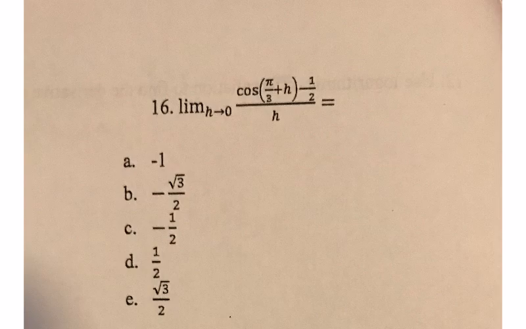For number 16 in the sample assessment, we have a definition of derivative problem. And you'll notice that this is the h approaches 0 version. So it's a really good idea to write out the original, more formal definition.